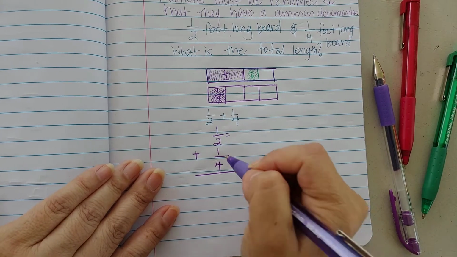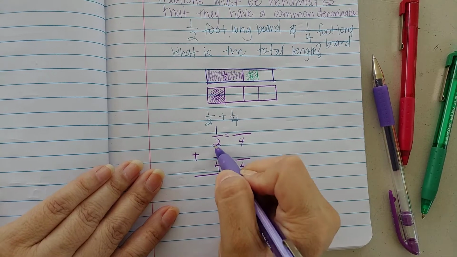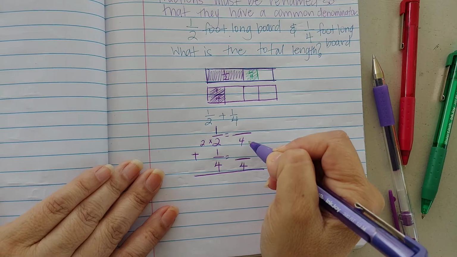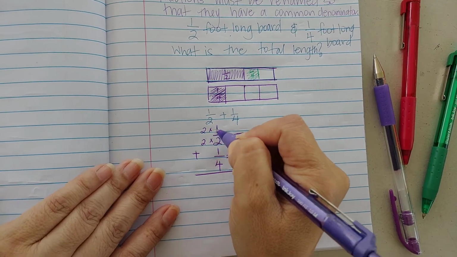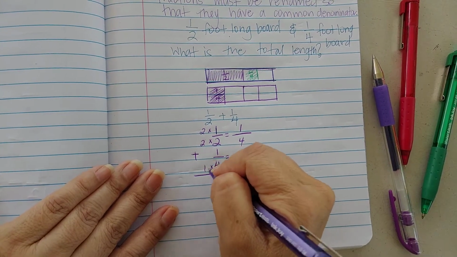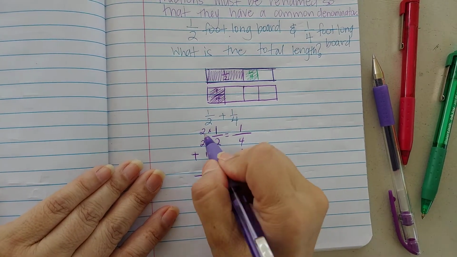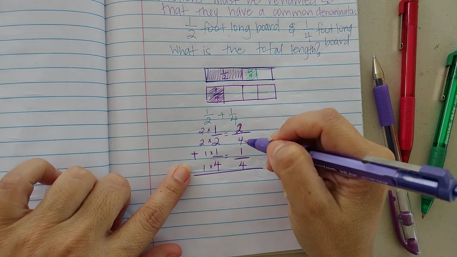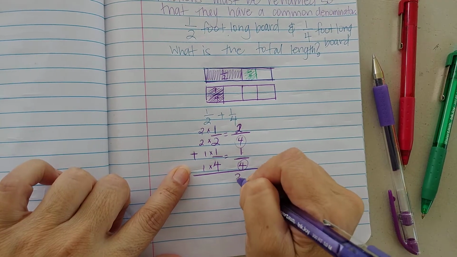Now I know that I can easily make this fourths, right? And how did I get a fourth here? Well, I multiplied. 2 times 2 is 4. But what I do to the bottom, I do to the top. So 2 times 1 is 2. Here, I don't do anything. It's like I'm saying 1 times 4 and 1 times 1, so the fraction stays the same. Okay, so now can I add the same denominator? So what is 2 plus 1?